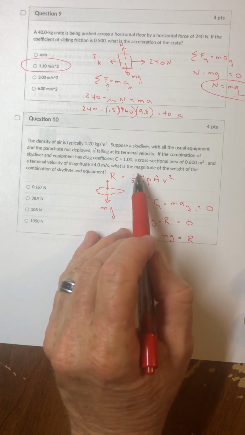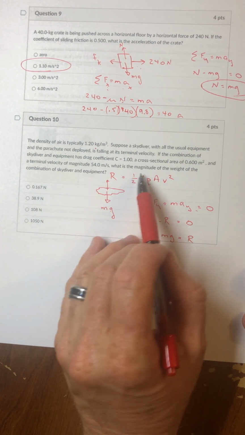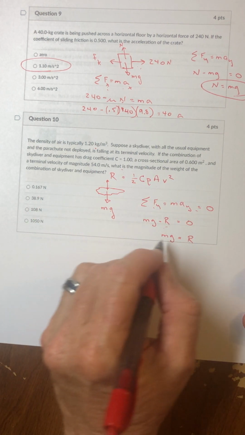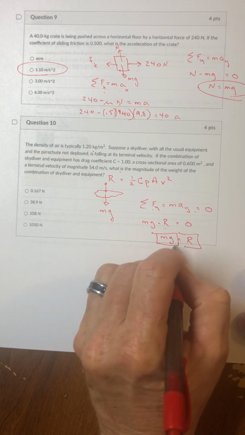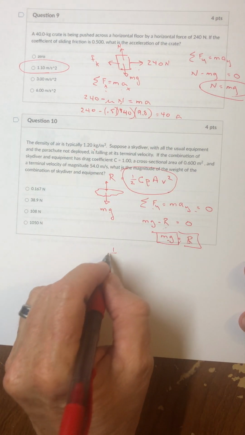And I thought, what were we given here? Or what are we looking for? Oh, what is the magnitude of the weight? Okay, so that's the key step. The resistance is equal to the weight. So I'm going to come back up here and then just calculate that resistance.